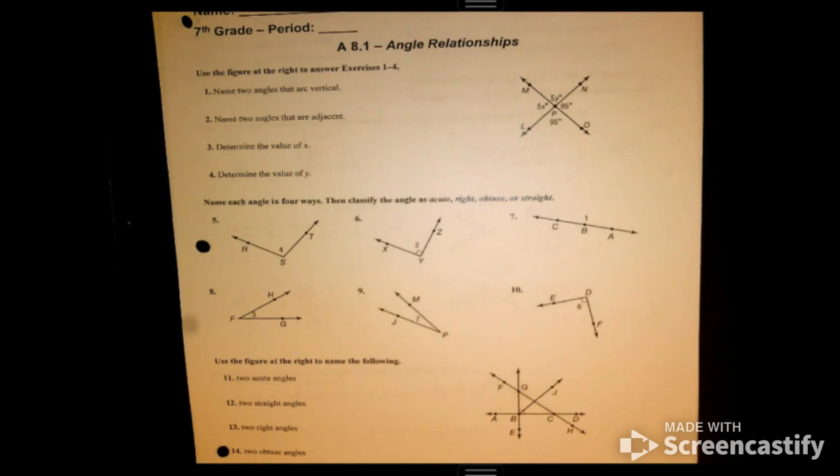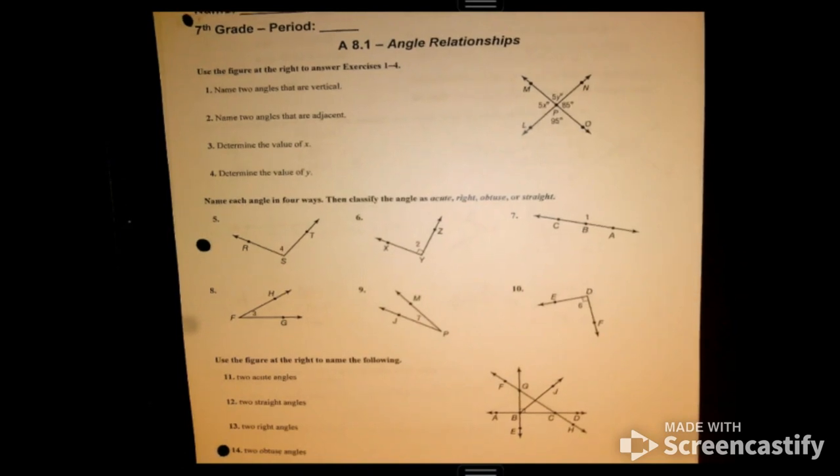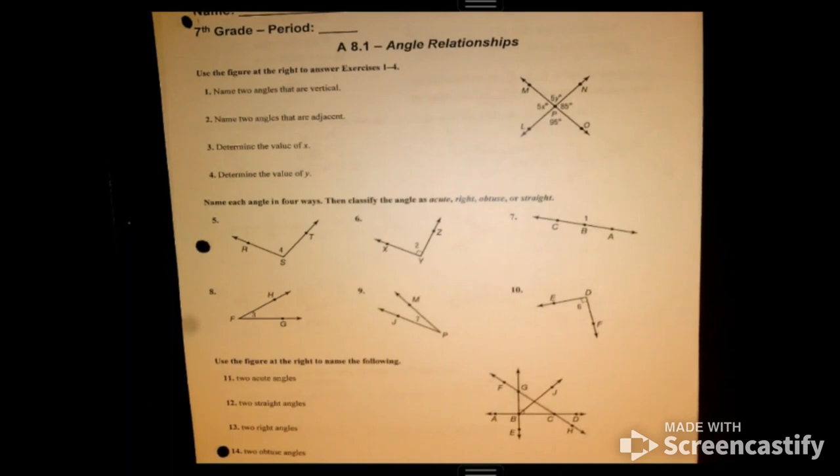What? Not. This is a worksheet. Looks like it's... were you copying Connor? No, I did not. Remember, that's how that was.